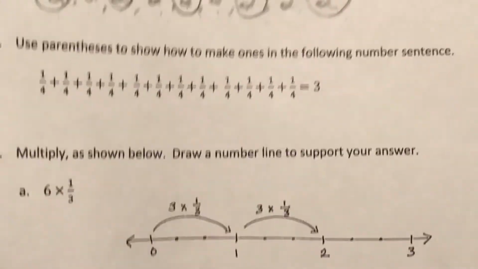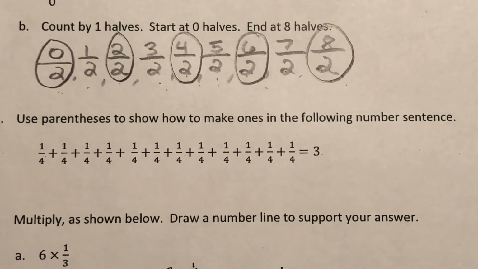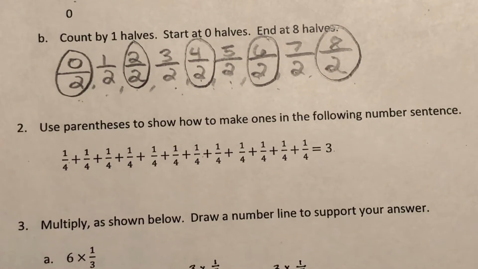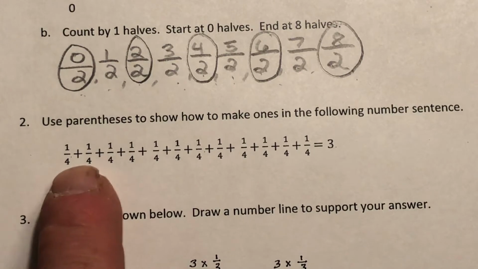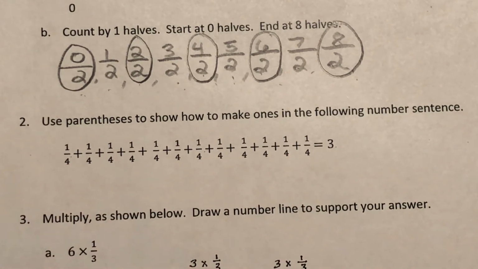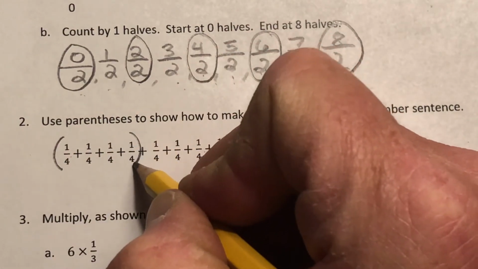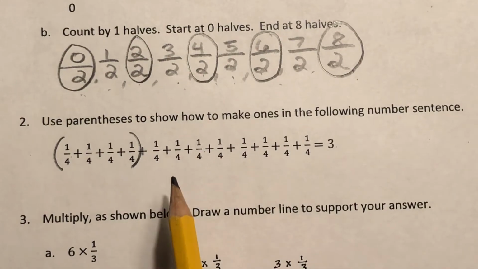Okay, we're off to a good start today. So here it says use parentheses to make ones in the following number sentence. So all these fourths are equal to 3. So what we're going to do is use parentheses to group these by their whole numbers. So I'm going to group 4 1/4 together. All right? Because that is going to make 1.